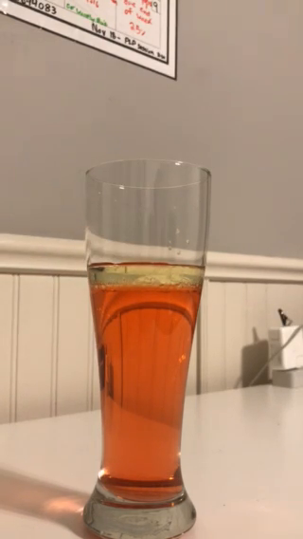So these two fluids are immiscible, which means they do not mix. And the reason the oil is sitting on top is because it is less dense than water, which means in the same volume it would weigh less. It would have a lower mass. So I'm going to put this aside for now.